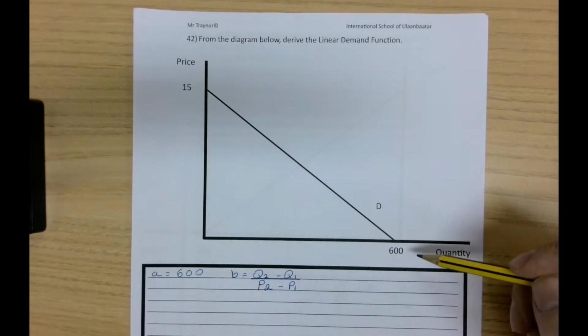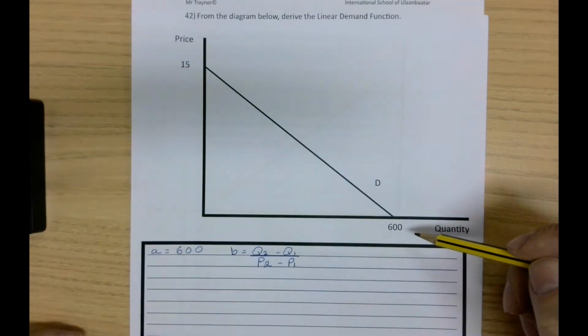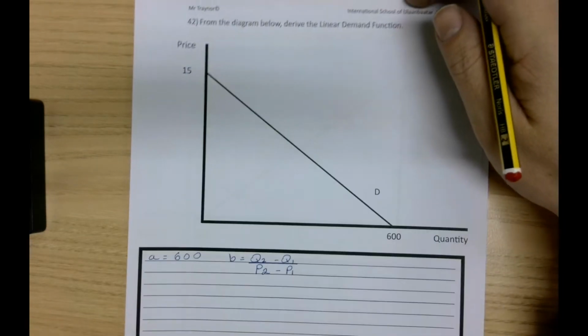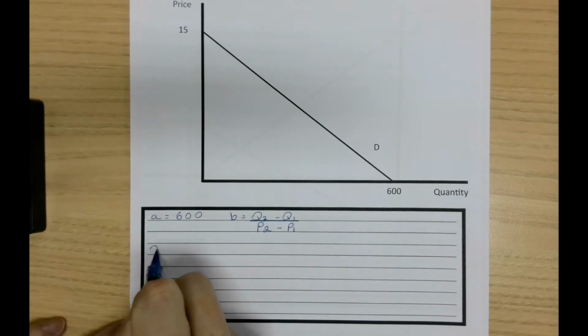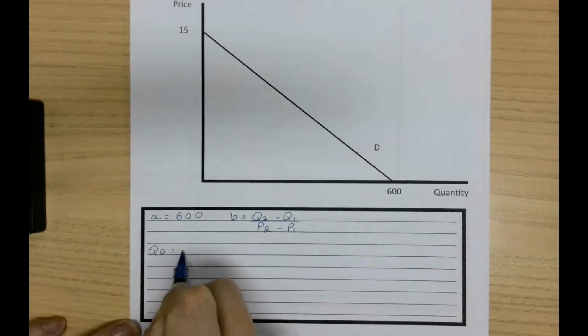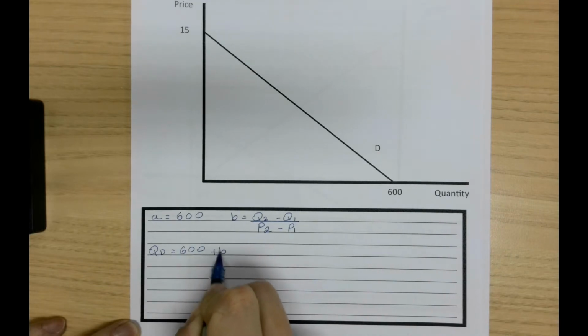Now, straight away, we know what the A value is. A is 600. It's where it crosses the quantity axis. So already we know QD equals 600 plus BP.